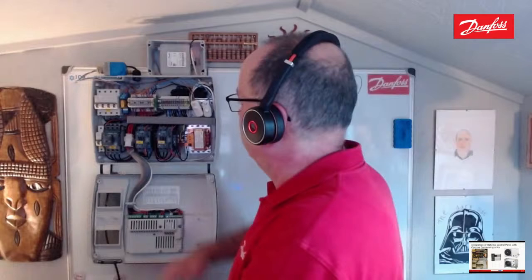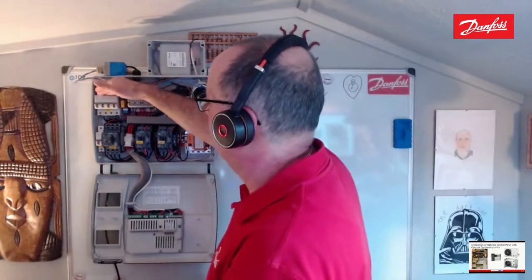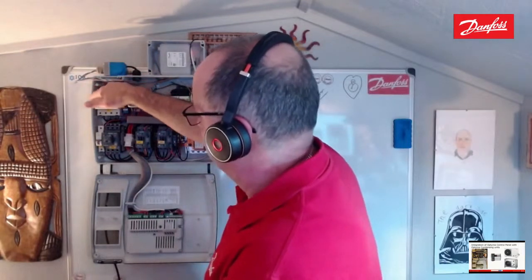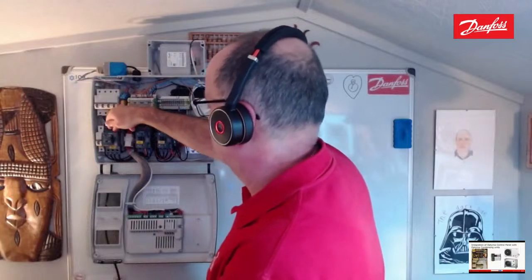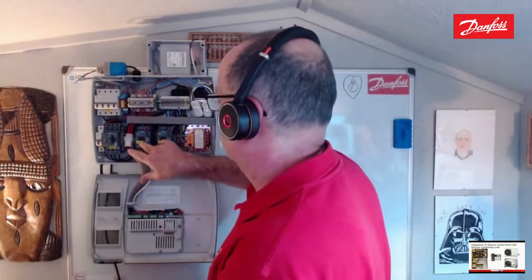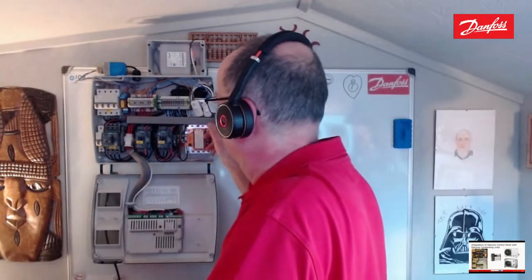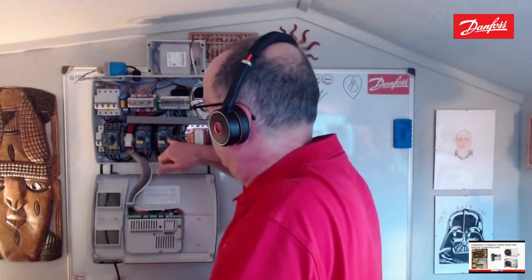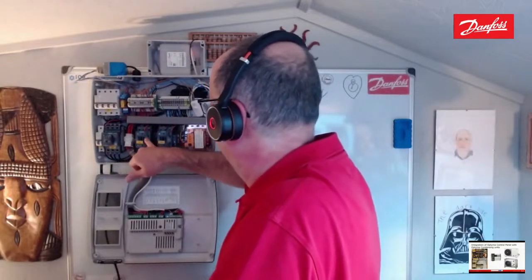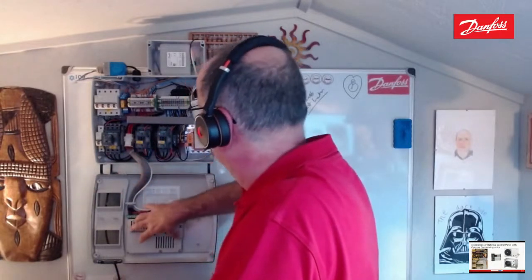Now, a little bit of a talk around the panel. Obviously, we've got mains incoming, and this could be any control panel; it doesn't have to be a Danfoss one. This is a three-phase version, so we've got mains incoming through our MCB. We've then got a motor protection circuit breaker, which does the job of the overload you could have on your compressor contactor. We've got the compressor contactor, the defrost contactor, and the loads for the evaporator fans come off the board.